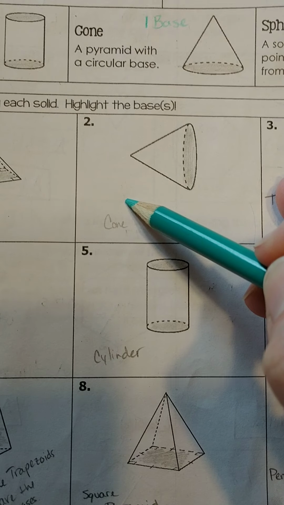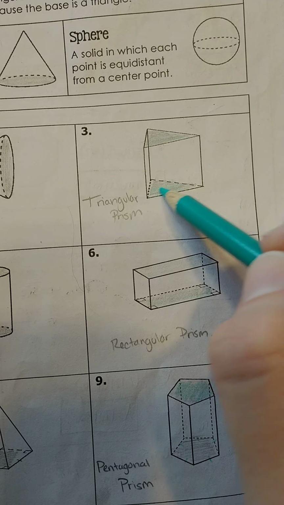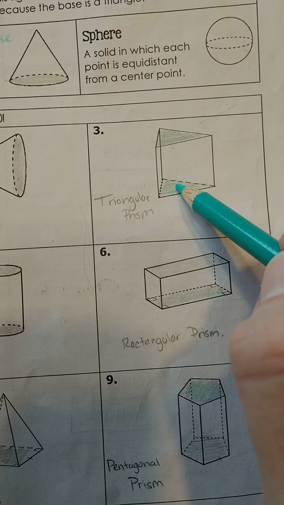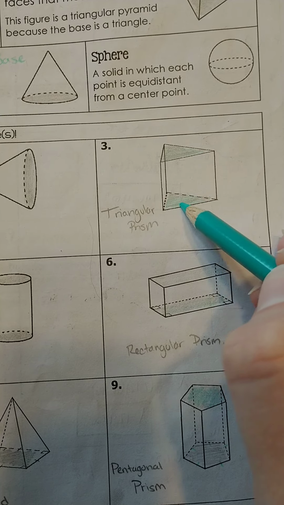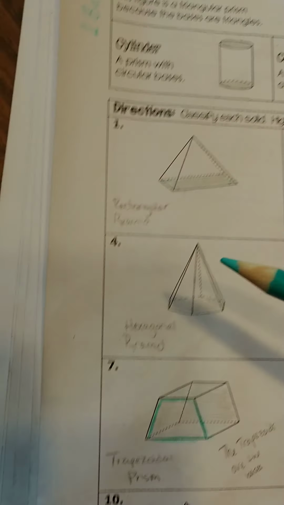This, just the figure. Number 3, you've got 2 bases. You've got a top base and a bottom base. The reason we know these are your bases is because they're the only shapes in this particular figure that are parallel. You focus on what type those are: triangles. So it's a triangular prism.